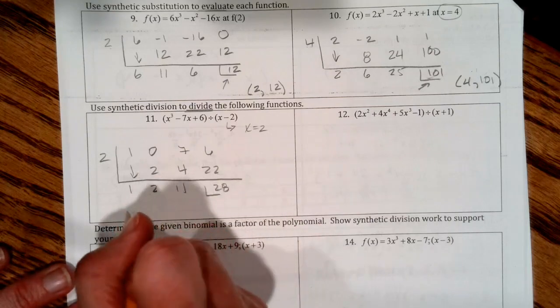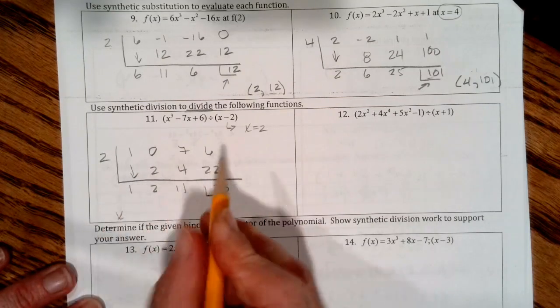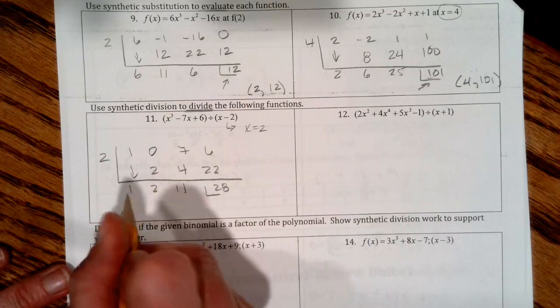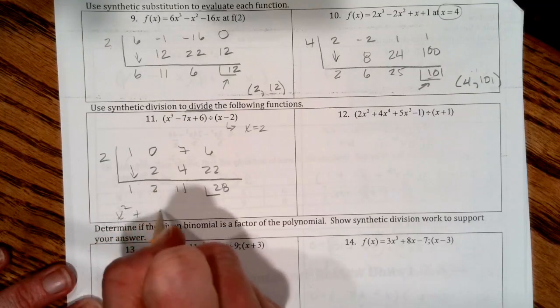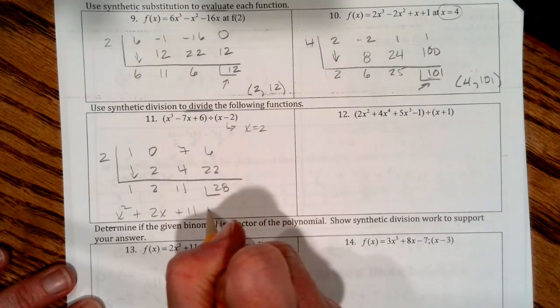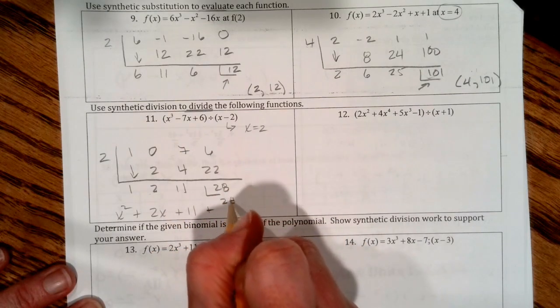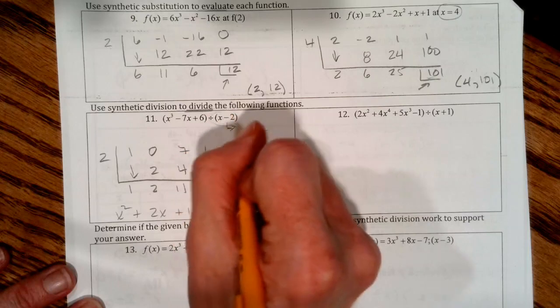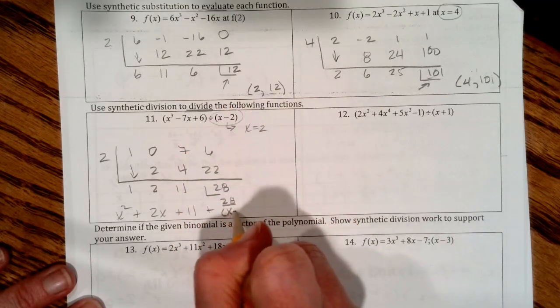Therefore, my answer is x squared plus 2x plus 11 plus my leftovers out of my factor.